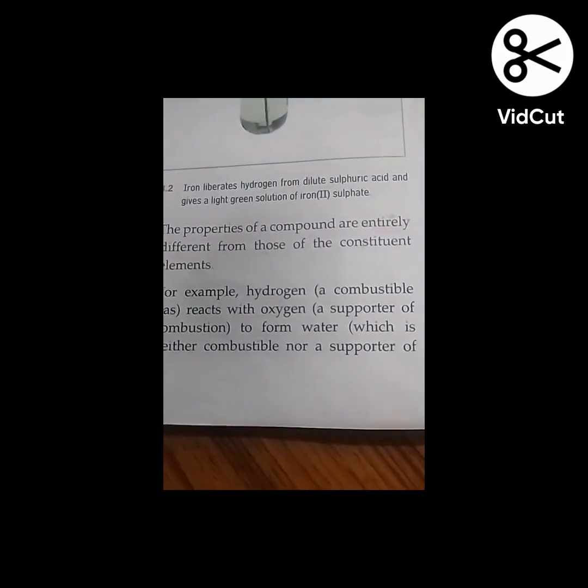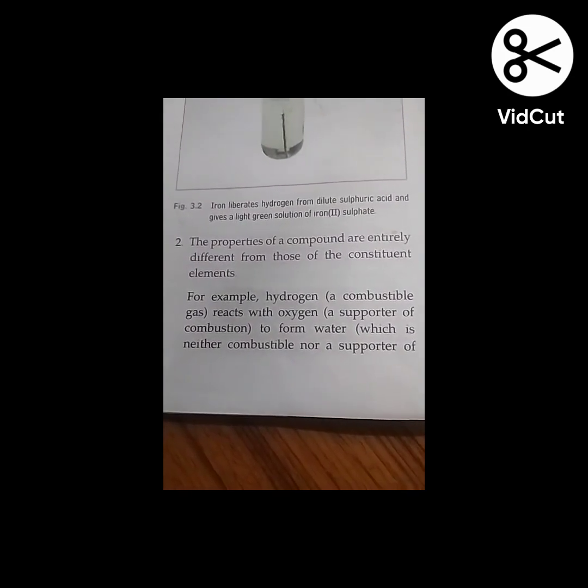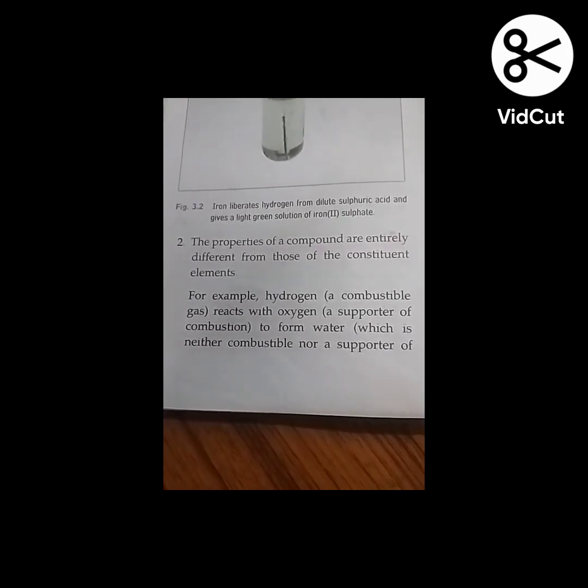We can also compare the properties of carbon dioxide with those of its constituent elements, carbon and oxygen. And again, the bright yellow compound mercuric iodide is a product of the constituent elements mercury and iodine.